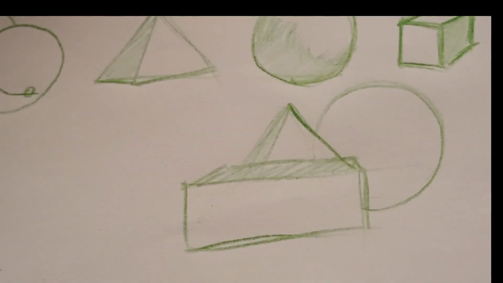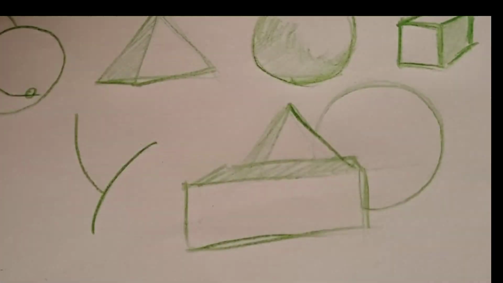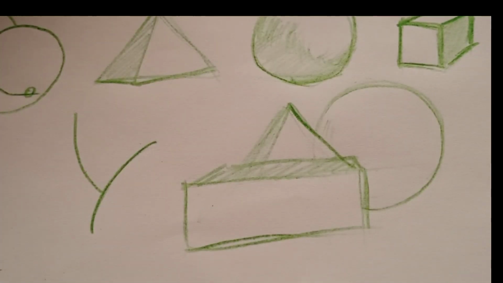And the T overlap is actually pretty easy. Whatever shape that forms the top of the T is the shape that is in front of the other shape. So that's pretty much T overlap. The next thing we need to discuss is spatial awareness.